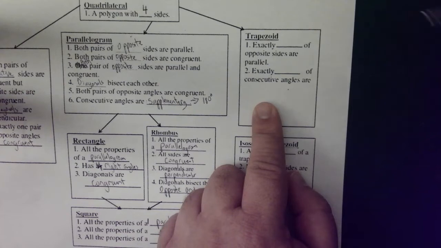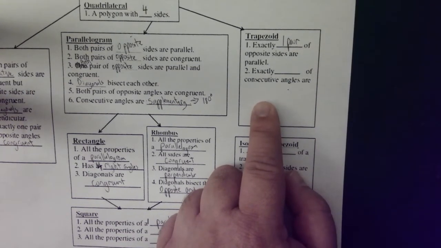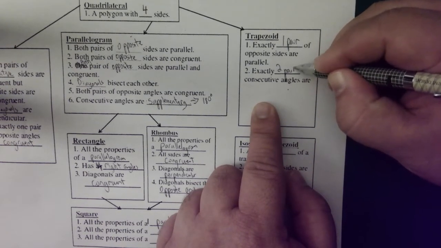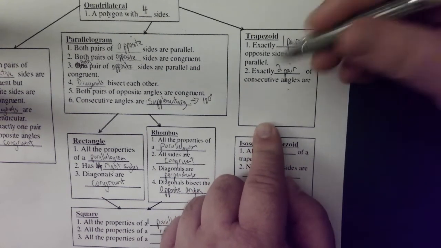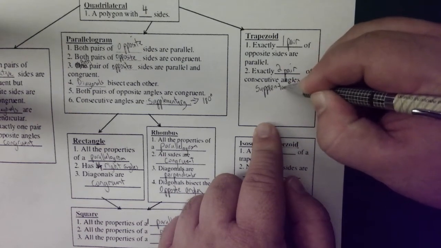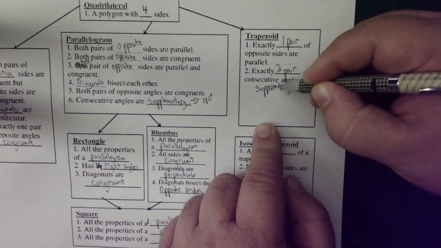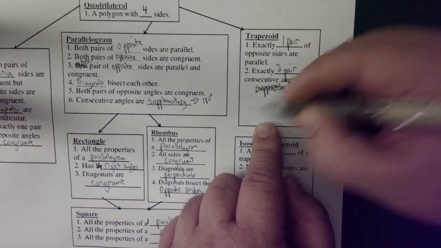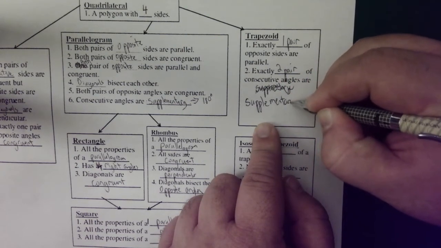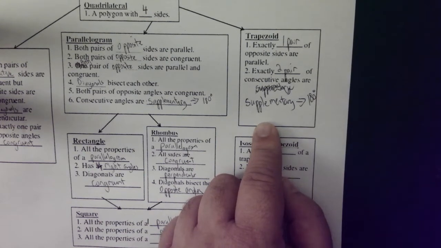All right, and over here, trapezoid. A trapezoid has exactly one pair of opposite sides that are parallel, and exactly two pairs of consecutive angles that are supplementary. Sorry, that word is missing. There's not a blank there. Supplementary. Let me try that again. S-U-P. Supplementary. And again, that equals 180. That's what that means.